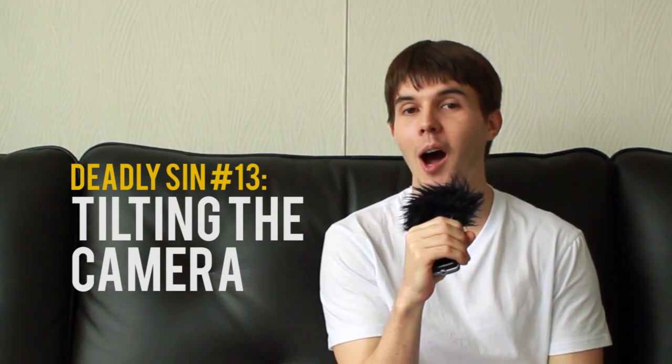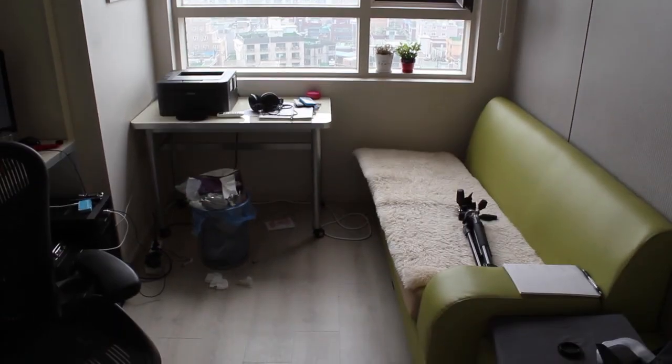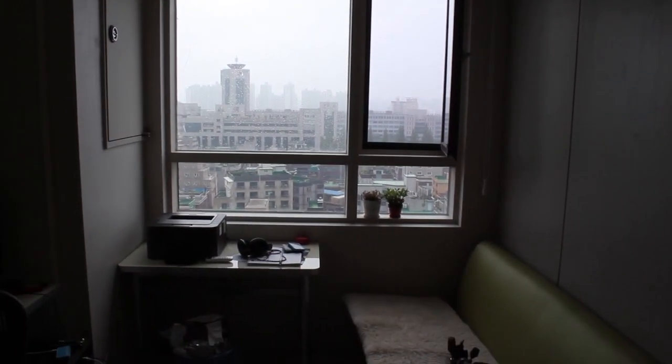Number 13, the final deadly sin of architectural rendering is tilting the camera up or down. So don't do this or this. It needs to look like this. The reason for that is if you tilt the camera up or down, it'll look as though the walls are falling over backwards or falling inwards, because the viewer only has the image to go off. They don't know where the center of gravity is or where the horizon is or any of that stuff. So it's very important that you keep your camera completely level, especially for interior shots, but also for exterior ones. Don't tilt it, and your viewer will thank you.